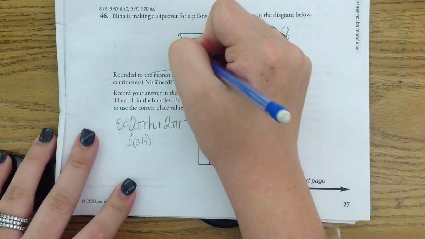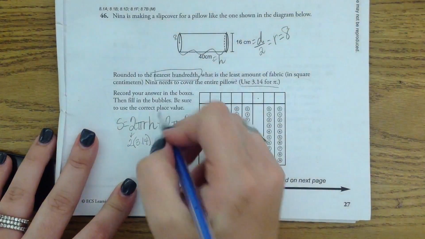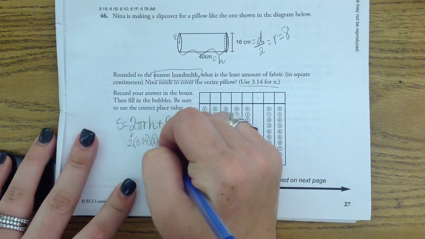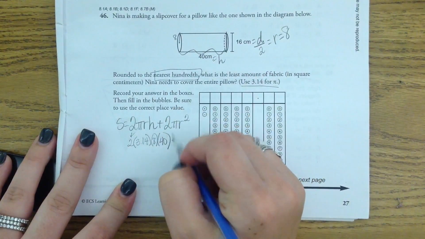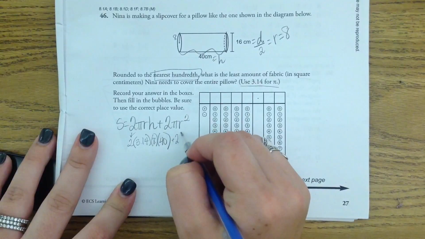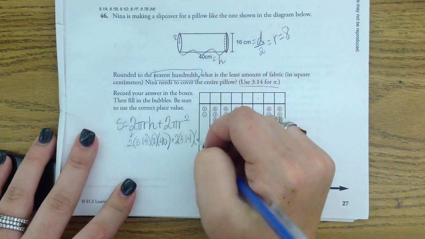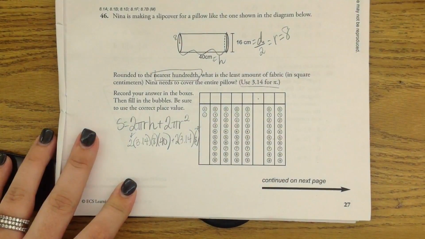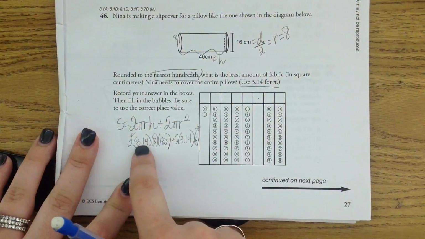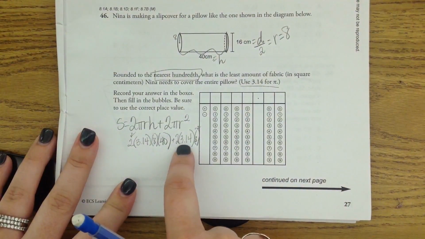Now we'll plug that in, and then plug in our height, and then add that to 2 times 3.14 again, times our radius, 8, squared. I had to cram that in there, guys, but this says 2 times 3.14 times 8 times 40 plus 2 times 3.14 times 8 squared.